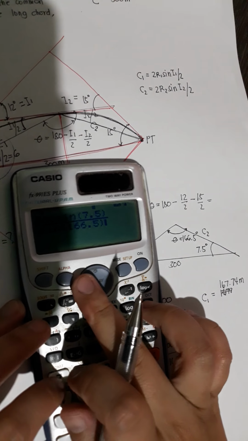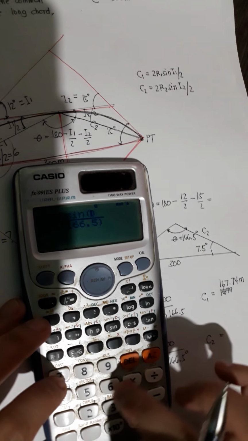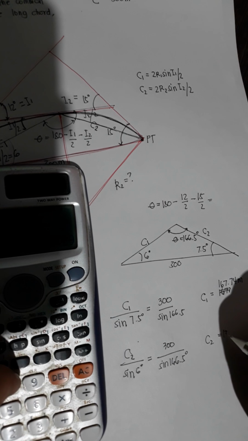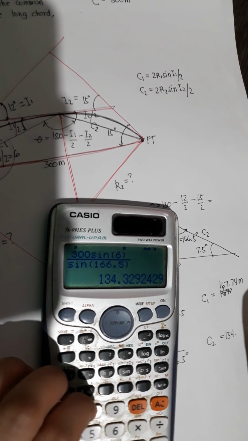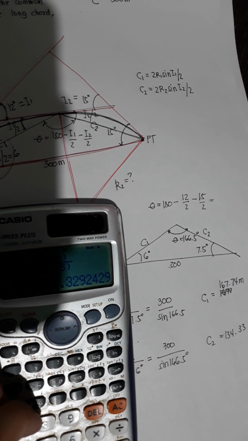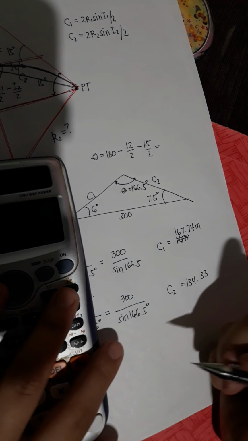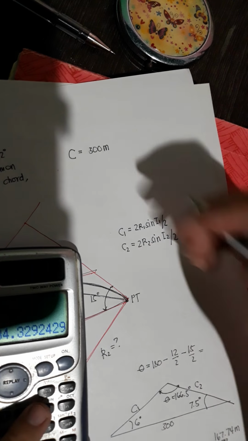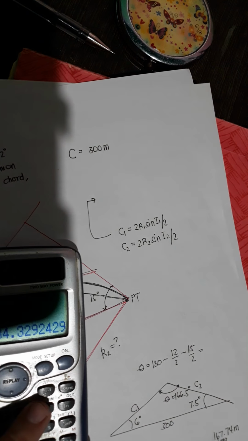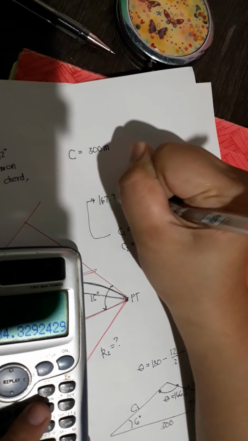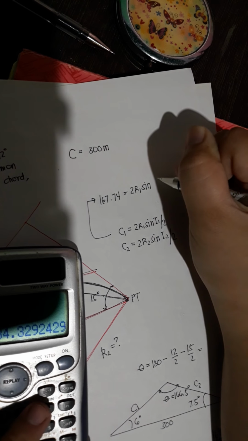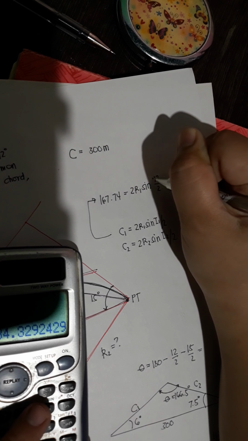So we have 134.33. Okay, so therefore we already have C1 from here. From this equation, we already know that C1 is equal to 167.74, which equals 2R1 sine I1 over 2, and I1 over 2 is 12 over 2.